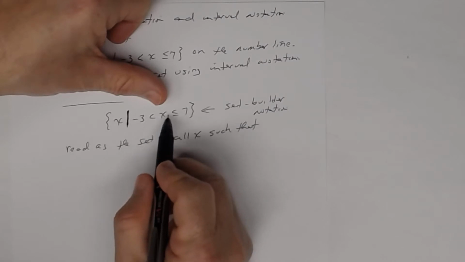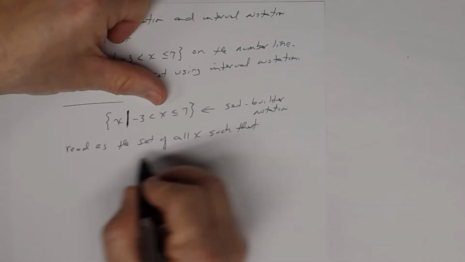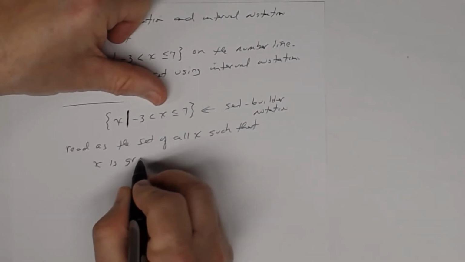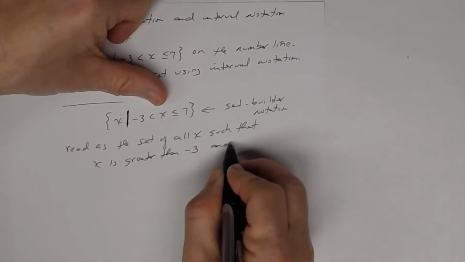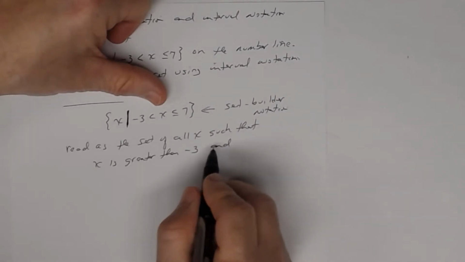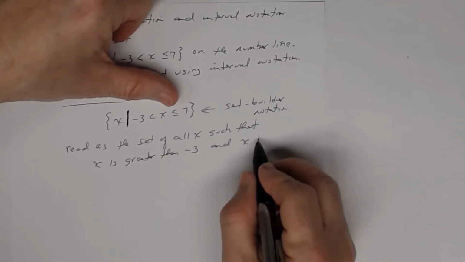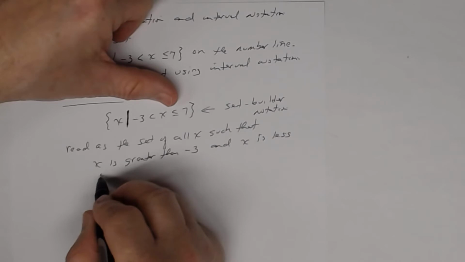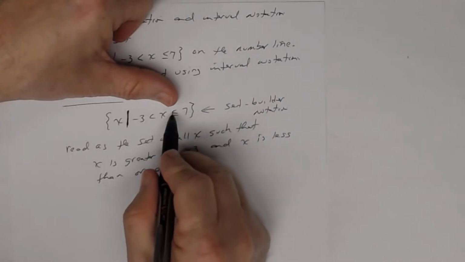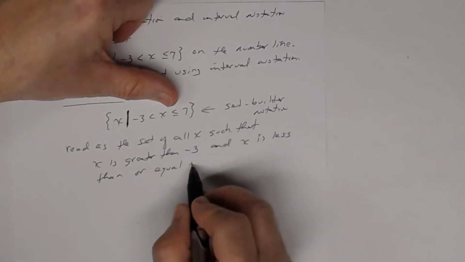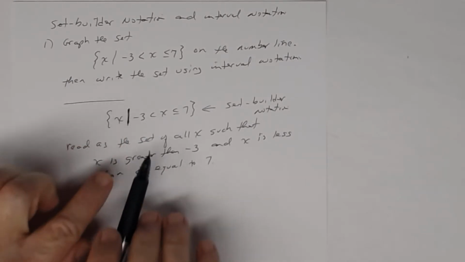This means such that x is greater than -3, and make sure you use the word and, and x is less than or equal, remember that means less than or equal to 7. All right, so that's what that means. You read this as this.